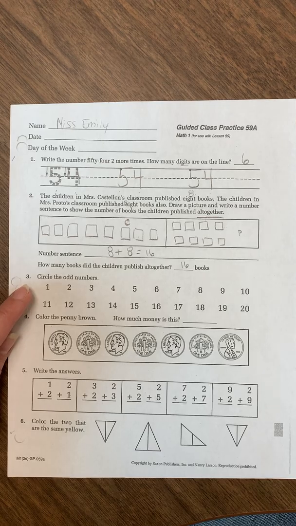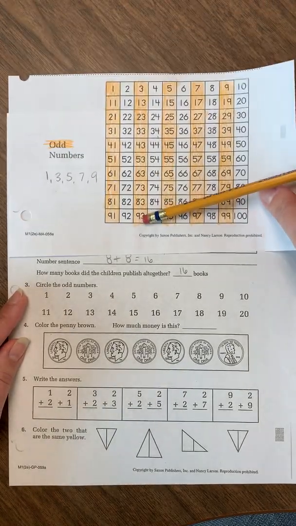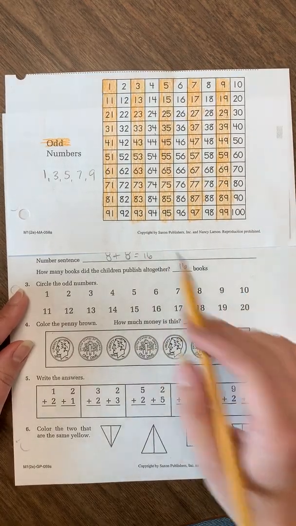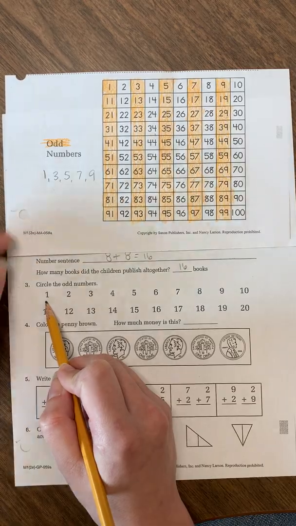Number 3, circle the odd numbers. You can use your hundreds chart to help. Is 1 odd?